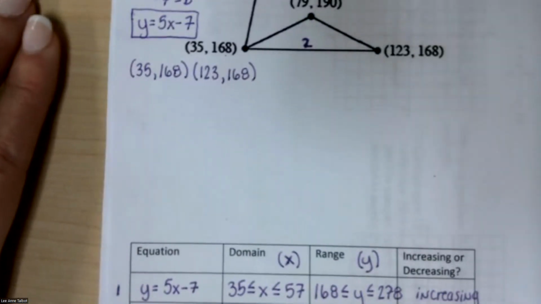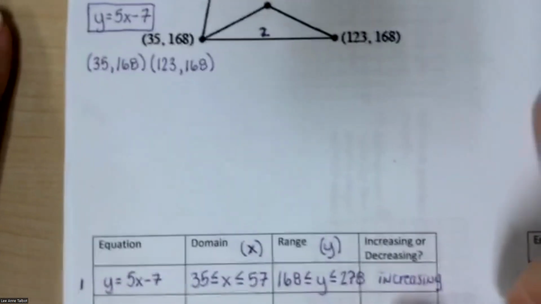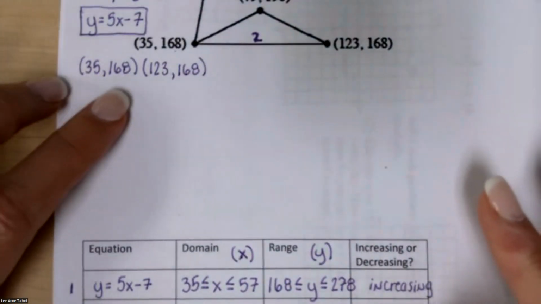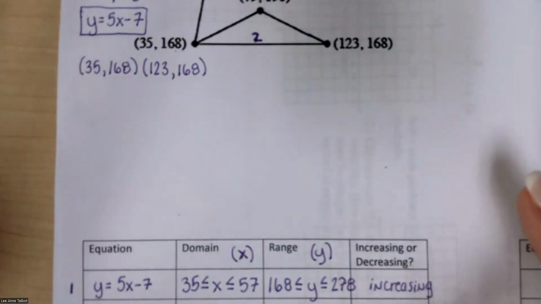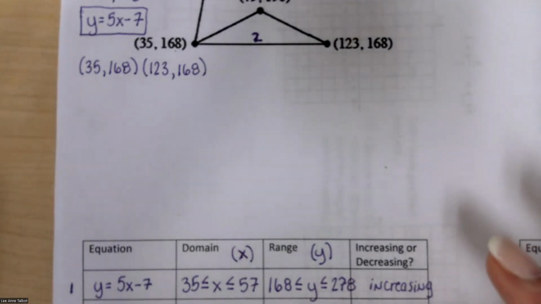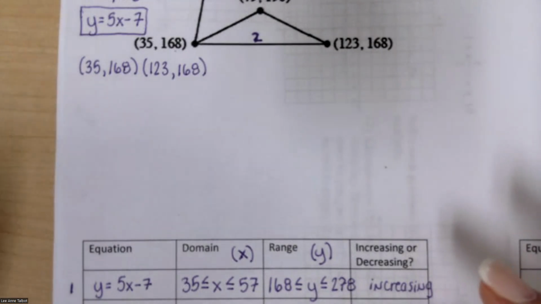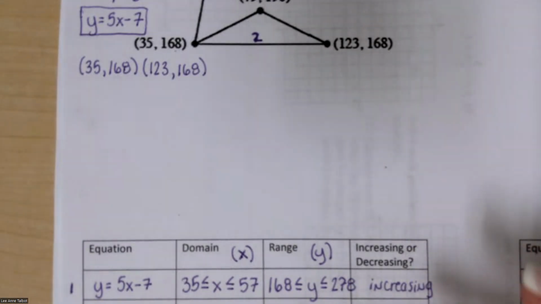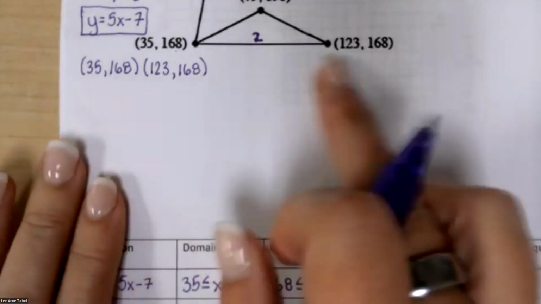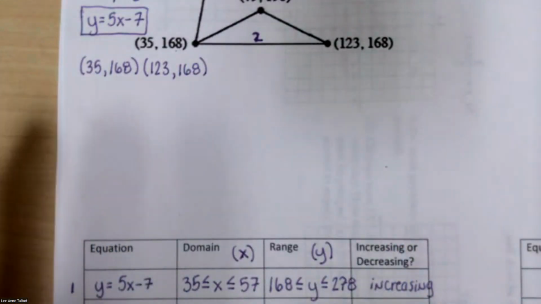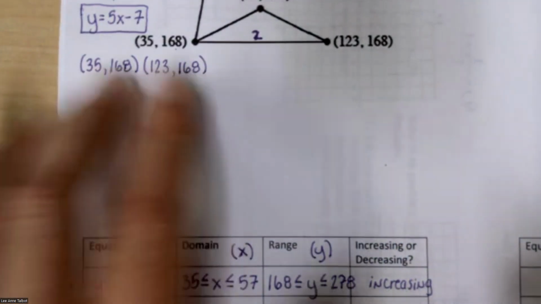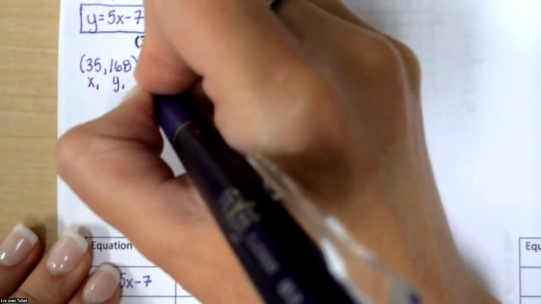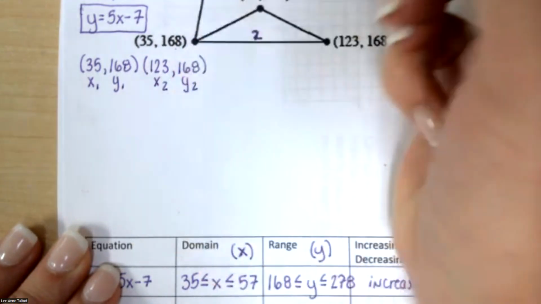Let me zoom back in. Okay, now if you're a person who is very observant, you'll be able to see where this is going right away. If you're not an observant person as far as numbers go, you'll probably just go through the motions. We're going to just go through the motions, pretending that we're not noticing that this is a flat line and that these 168s match each other. X1, Y1, X2, Y2.